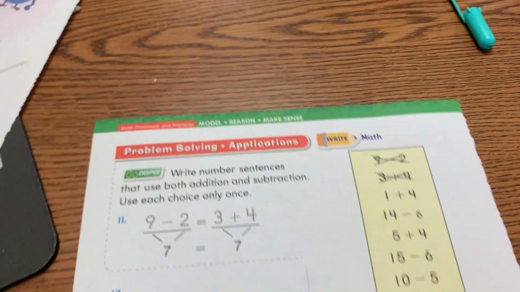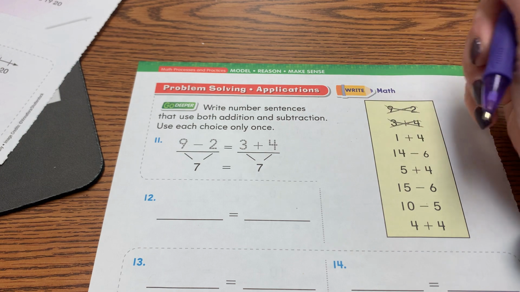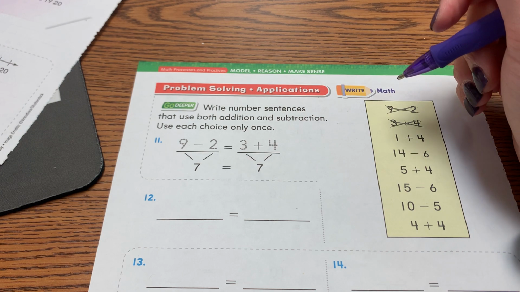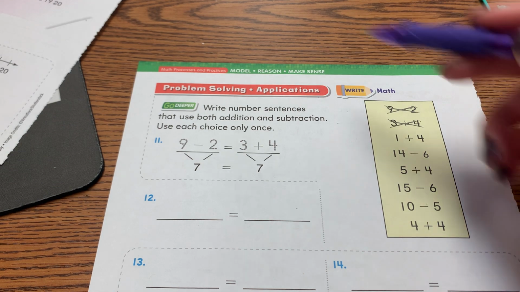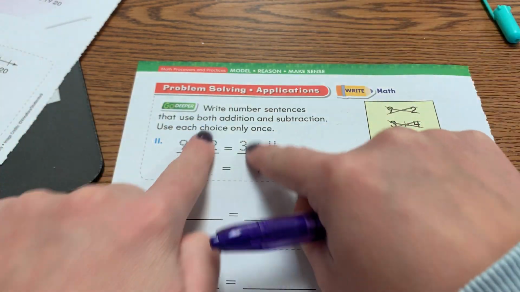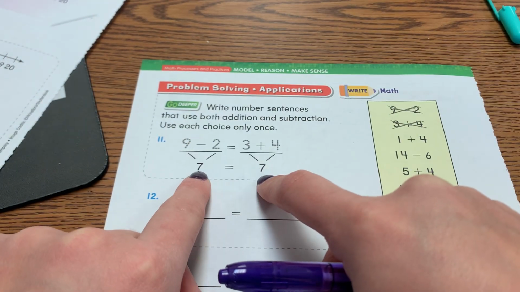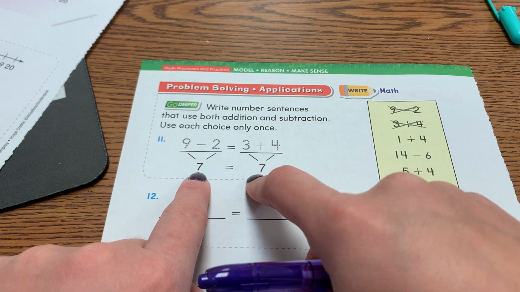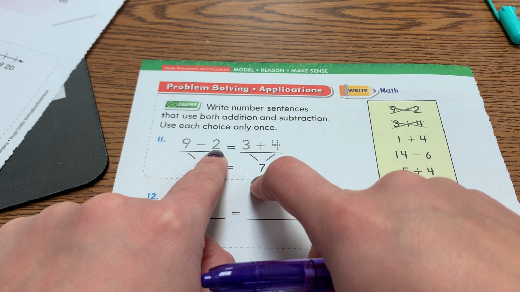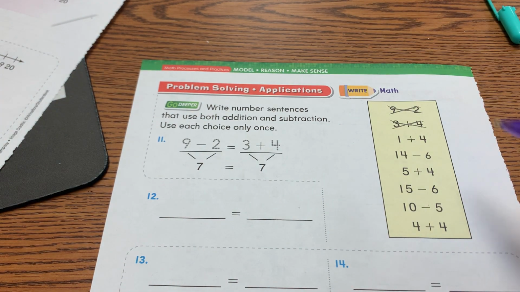The back side. You're going to write the number sentences that use both addition and subtraction. Use each choice only once. Okay, so this is kind of challenging. It wants both problems on each side of the equal sign to be true, to equal the same thing. So I know that 9 minus 2 equals 7 and 3 plus 4 equals 7. Therefore, 9 minus 2 is the same thing as 3 plus 4 because they both equal the same thing. We've got to use these some way.